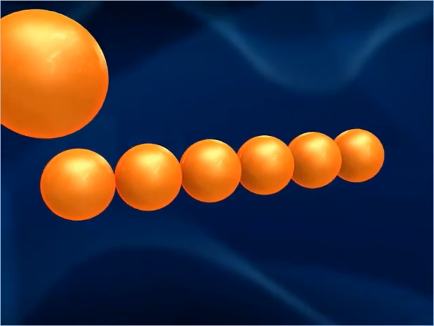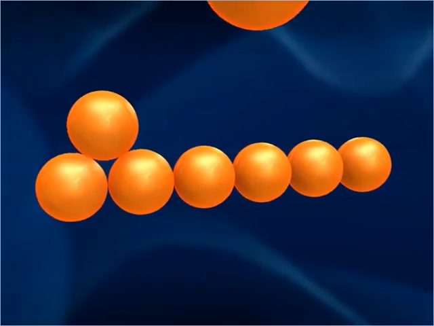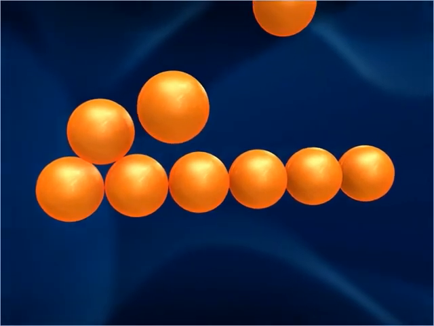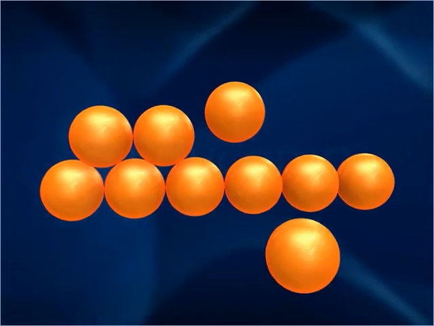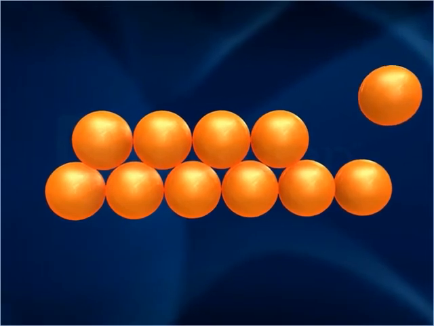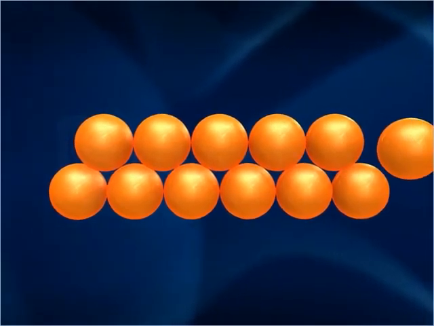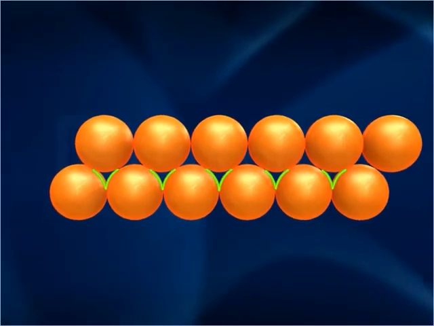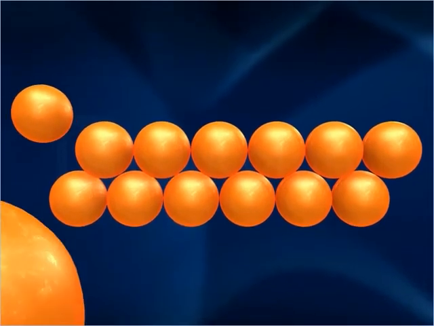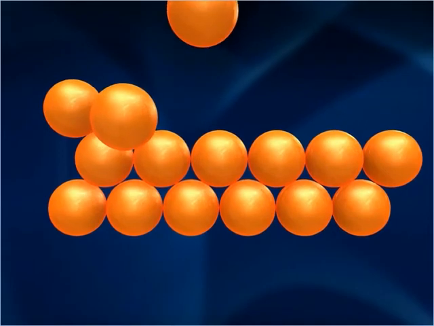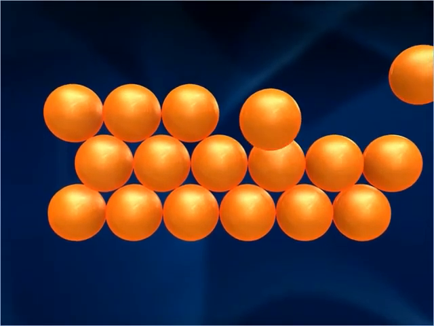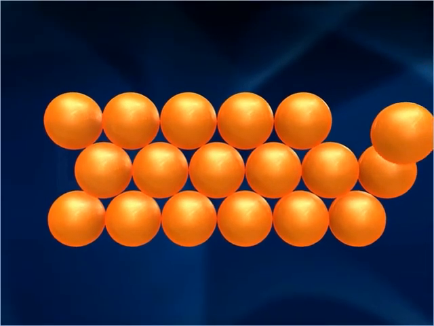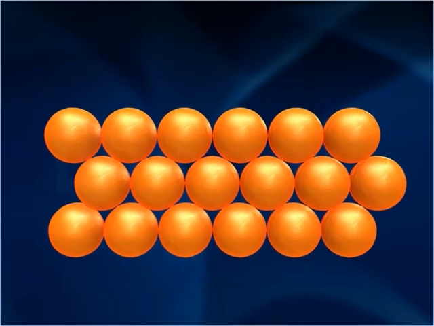In the hexagonal close packing in 2 dimensions, one row of close-packed particles is placed above the other in such a way that the particles of the second row fit into the depressions of the first row. Similarly, a third row is placed above the second one such that its particles fit into the depressions of the second row, and so on.